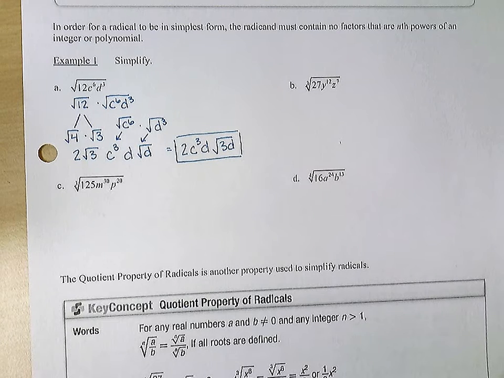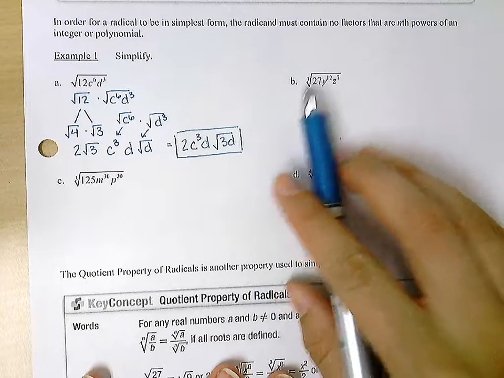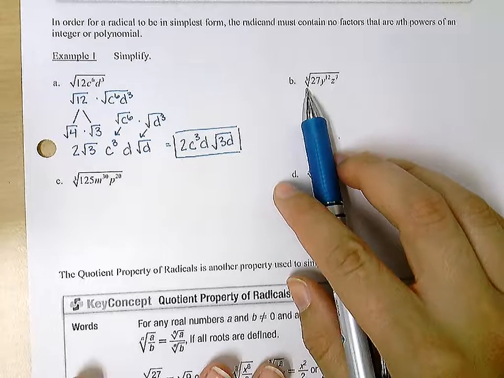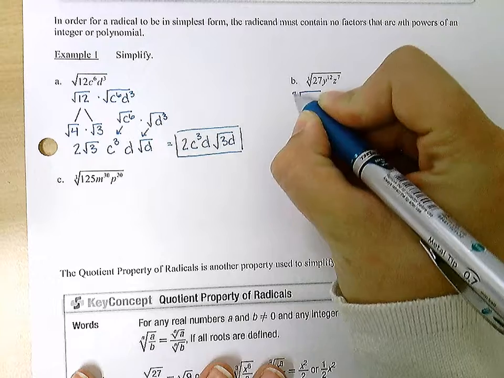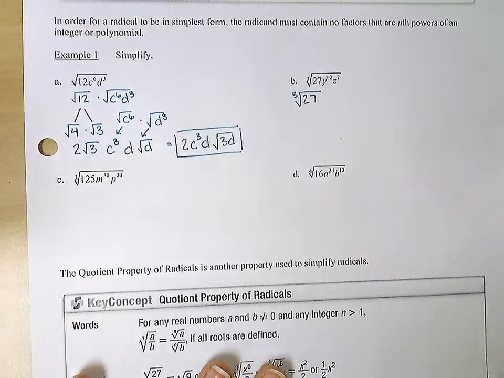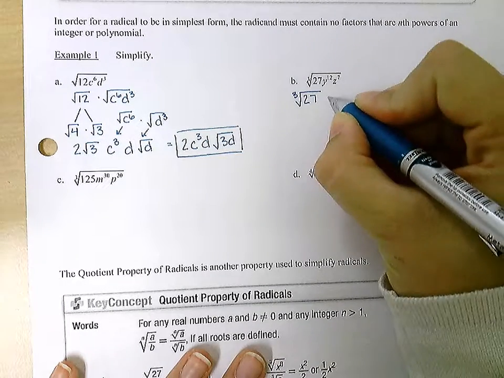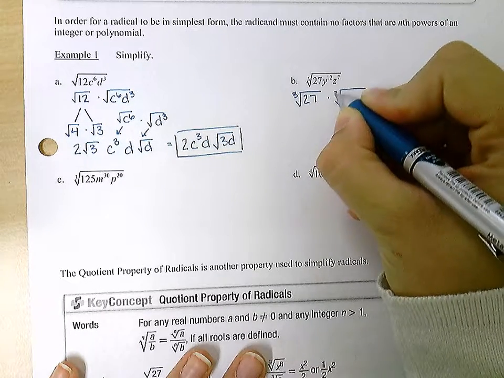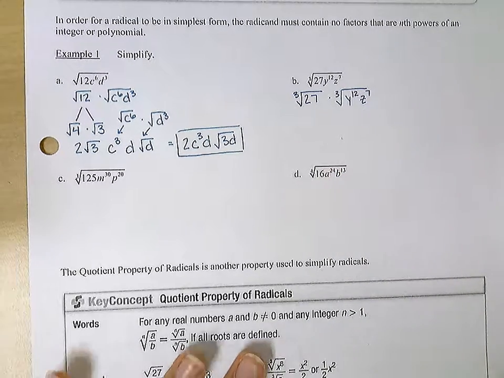Questions on letter A? Okay, then moving on to letter B. This time we have a cube root. I'm going to do the same thing I did before. So I have the cube root of 27, and then I also have the cube root of y to the 12th and z to the 7th.